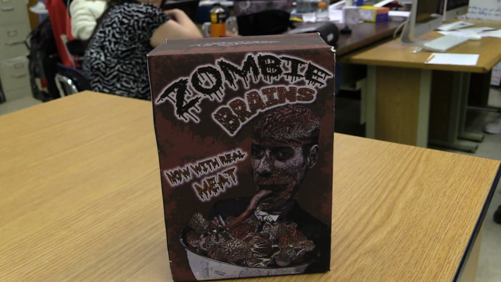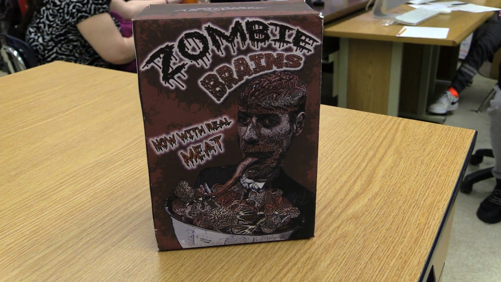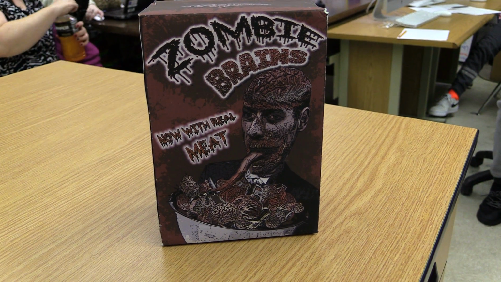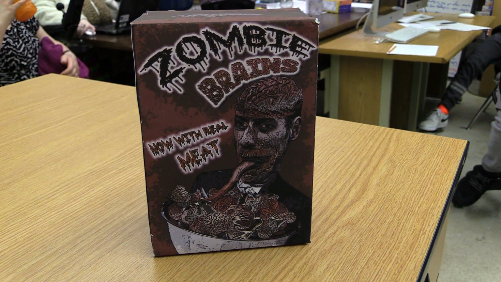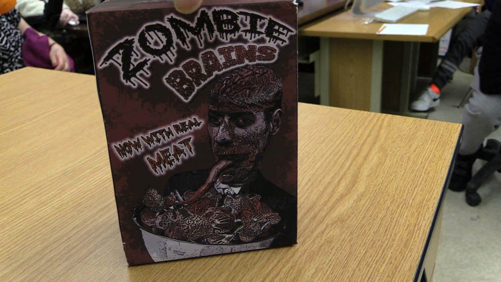This last student took a darker approach with the zombie brains, now made with real meat. Took some images and posterized them and did some modifications to make them fall in that zombie realm.